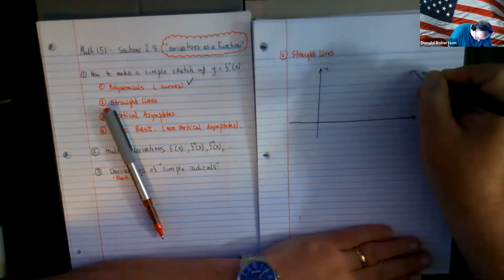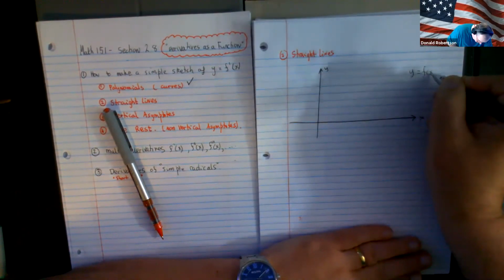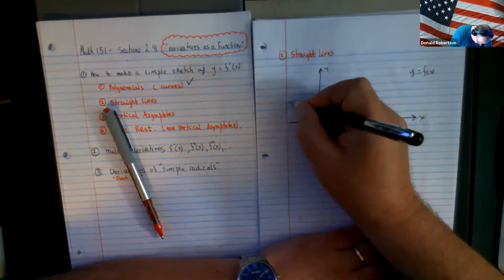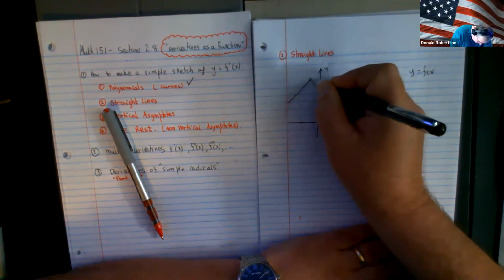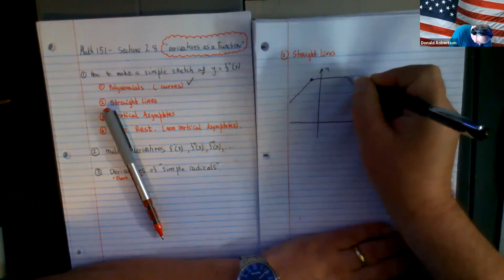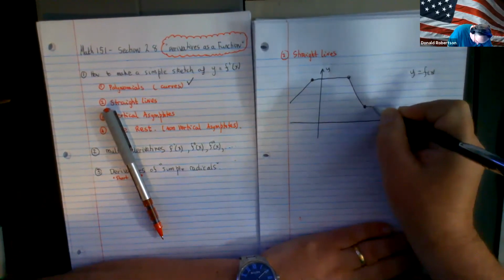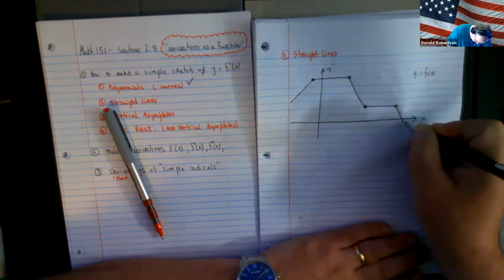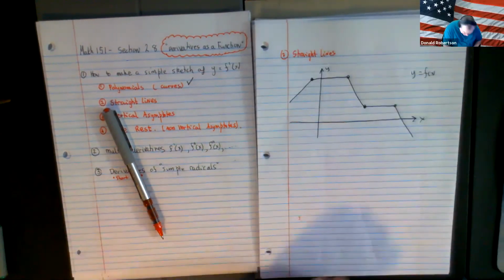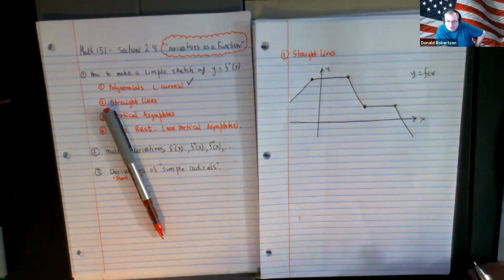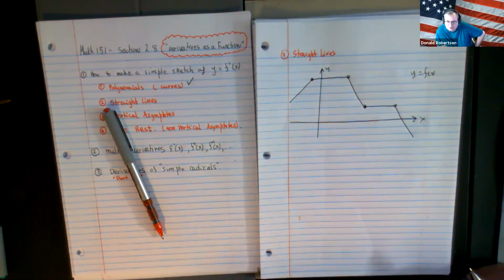So this is the original function. So it's going to go up the way to here, straight to there, down to here, along to here, and then down to here. And those dots don't really exist. Just help me draw the thing. Okay.